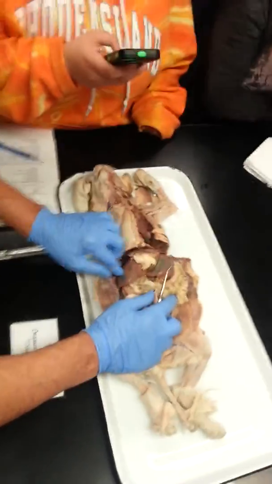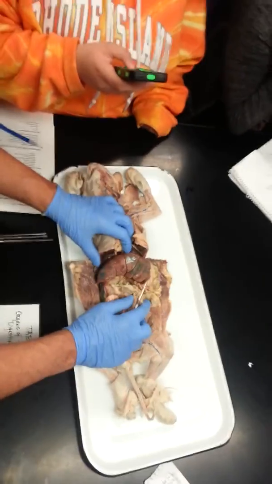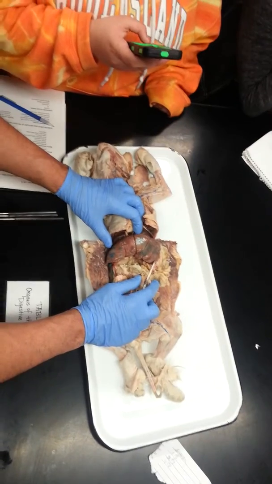The big structure is our liver. You don't have to know all the individual lobes. That's insane. Okay, I'm not going to do that to you.